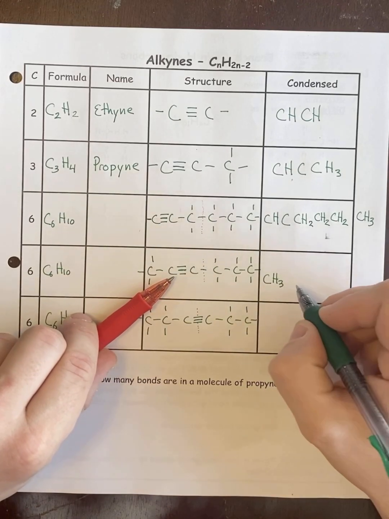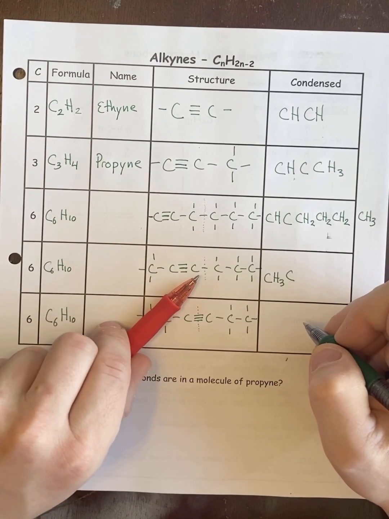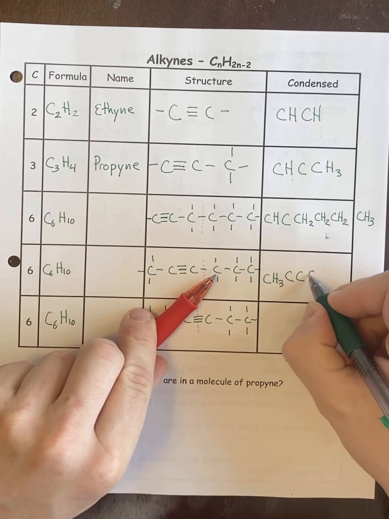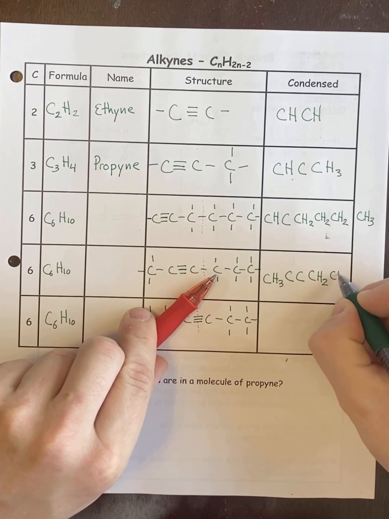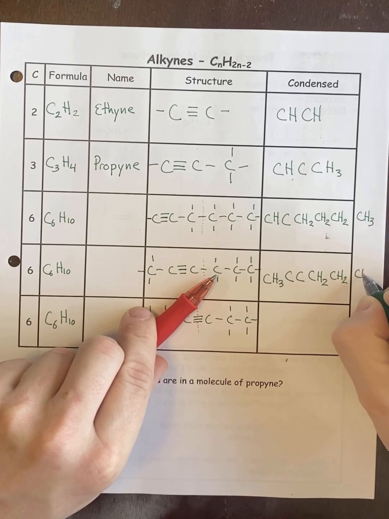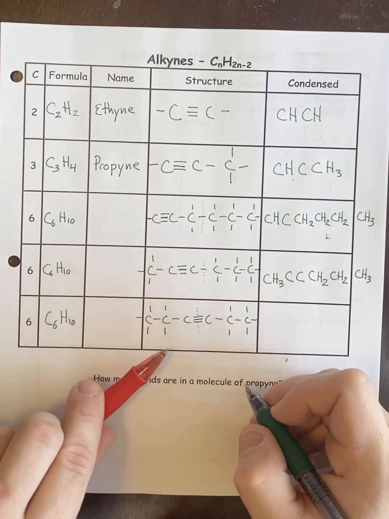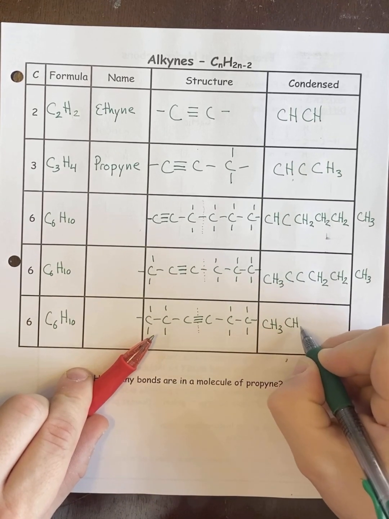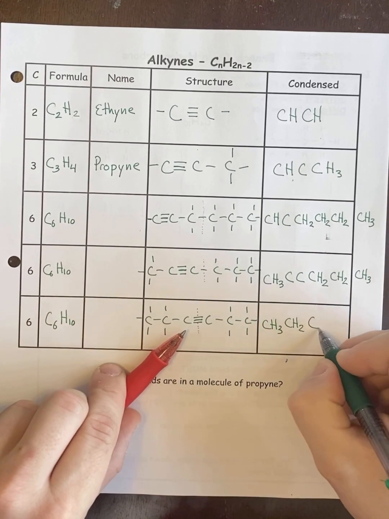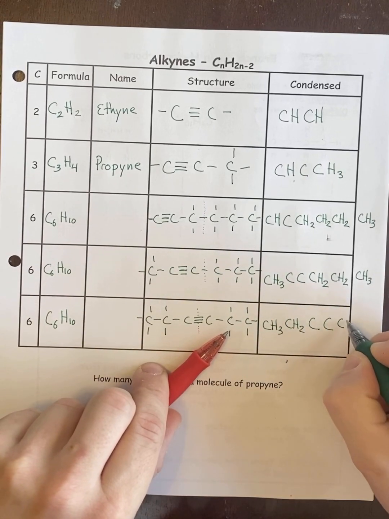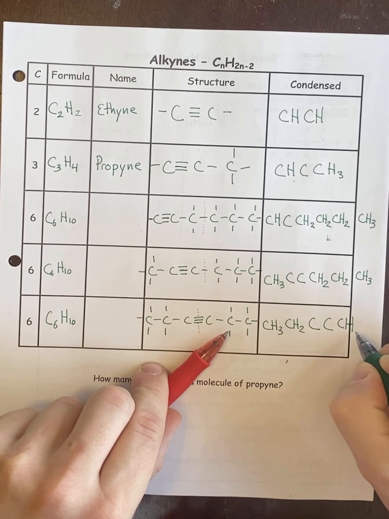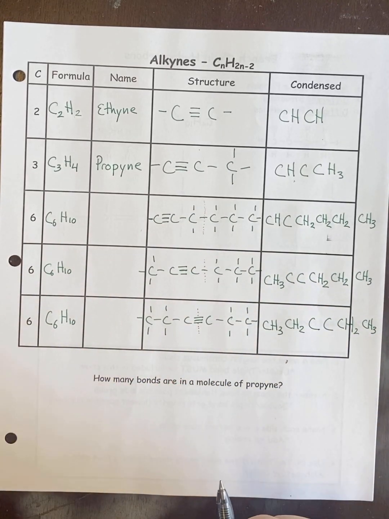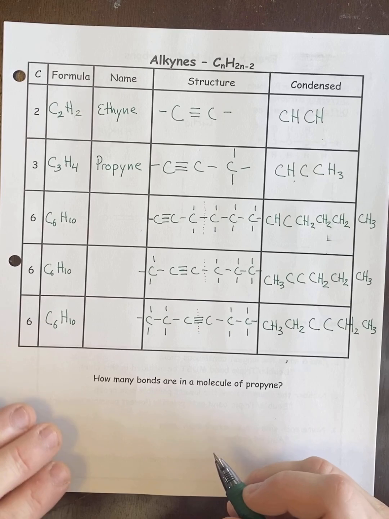This second carbon doesn't have any H's, so we just write a C. The third carbon also doesn't have any H's, so we write another C again. The fourth carbon, CH2, CH2, CH3. And then for the last one, CH3, CH2, C, C, CH2, CH3.